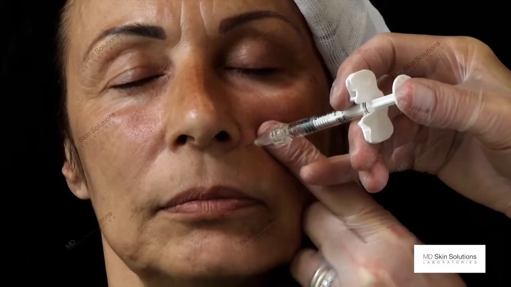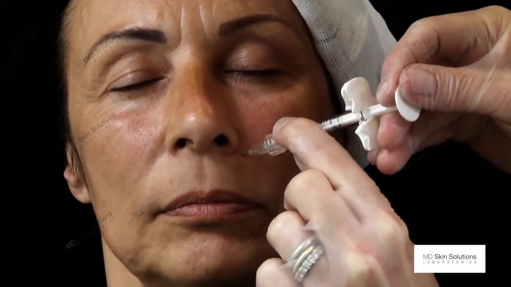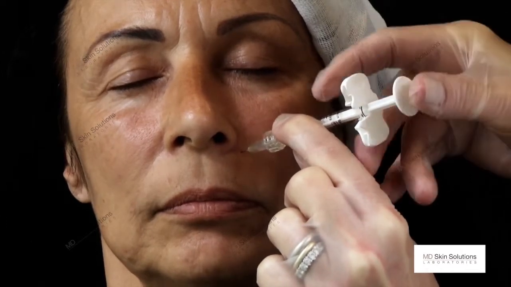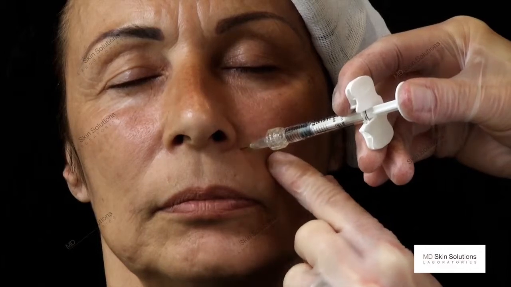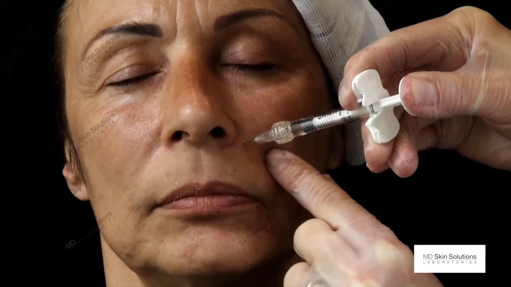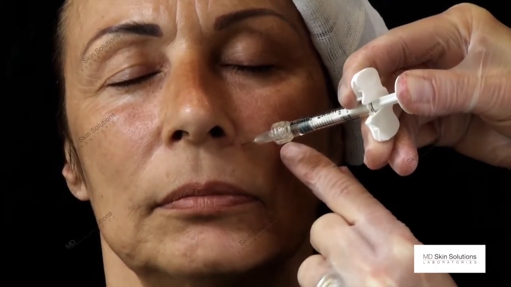I do touch the bone, aspirate, touch the bone, withdraw the needle, aspirate, and then 0.1. See how it lifts up immediately.